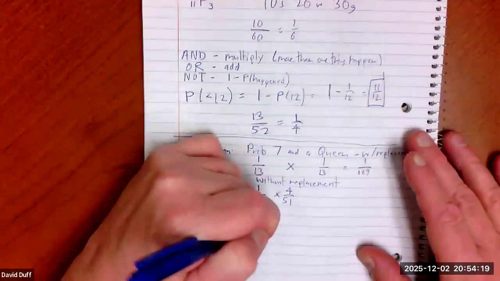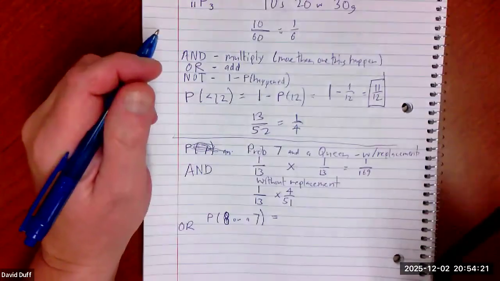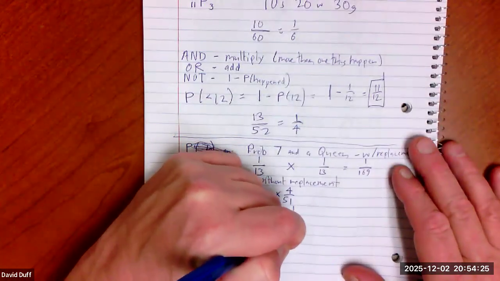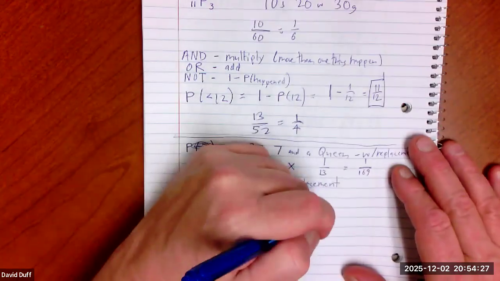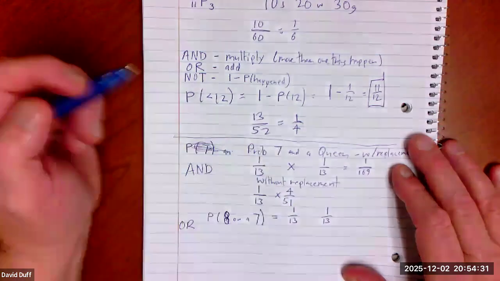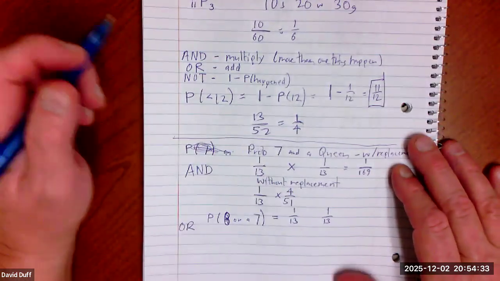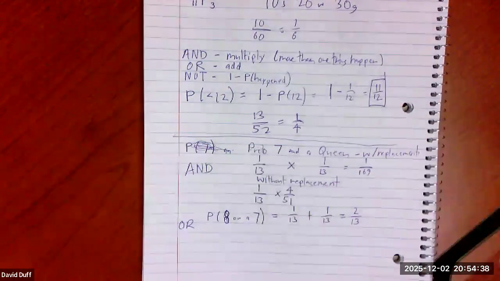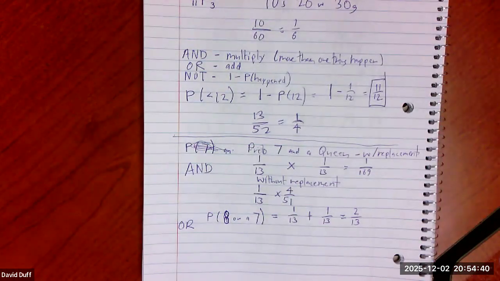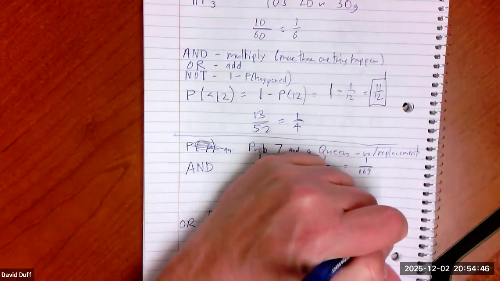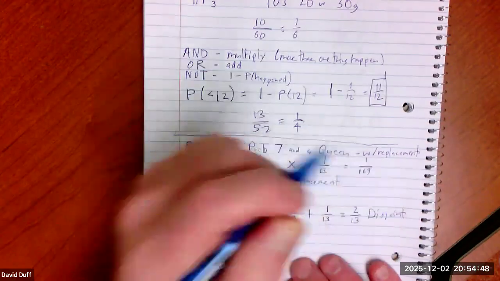So what's the probability of drawing an 8? 1 in 13. What is the probability of drawing a 7? It's the same thing, 1 in 13. And the word or means what? Add. Probability of grabbing an 8 or a 7 is equal to 1/13 plus 1/13. These are disjoint. There is no overlap, right?